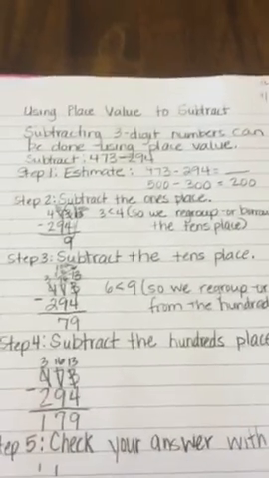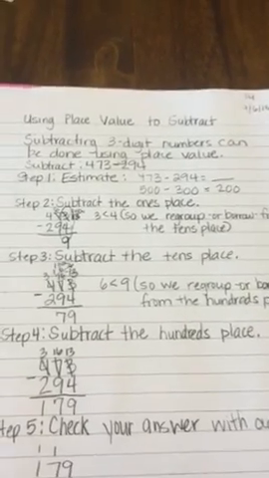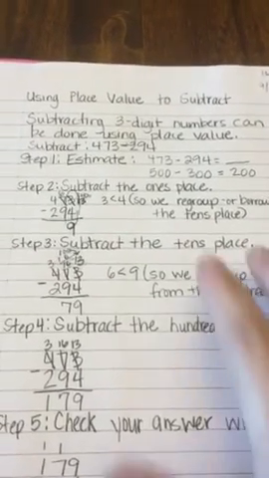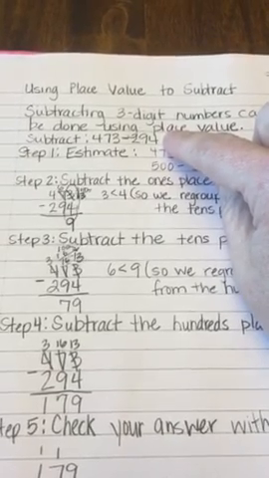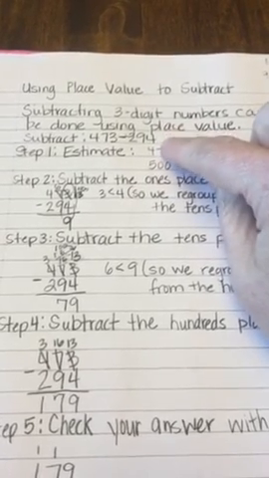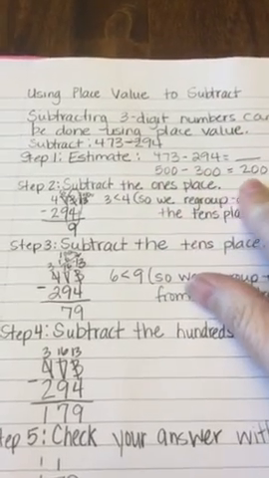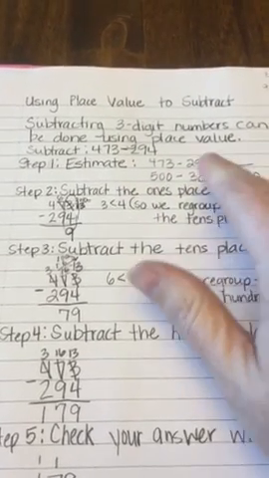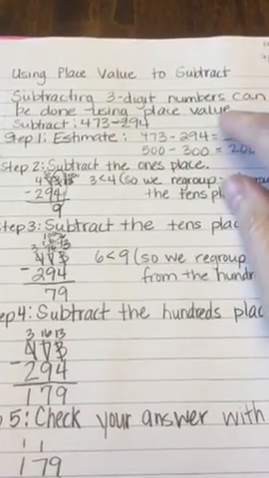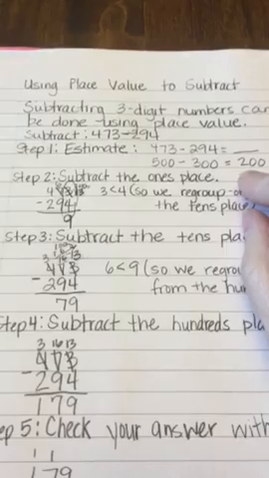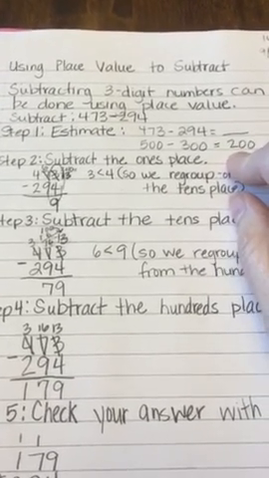And what we were basically trying to do is show that we could subtract three-digit numbers and use place value to do that. So we started with the problem 473 minus 294. In the first step that we take, we need to estimate to get an idea of where our answer should be. When we were estimating, we just decided to round to the nearest hundred. And so we had 500 minus 300 equals 200.